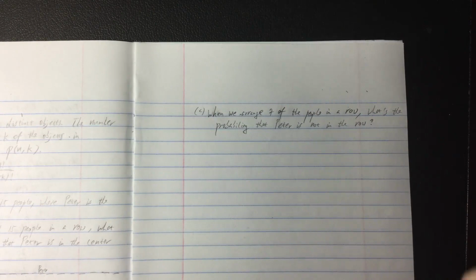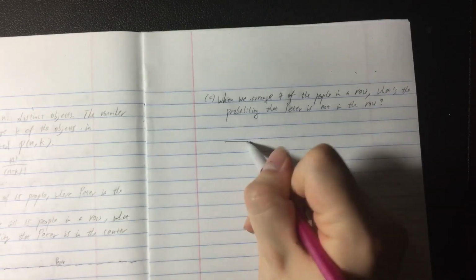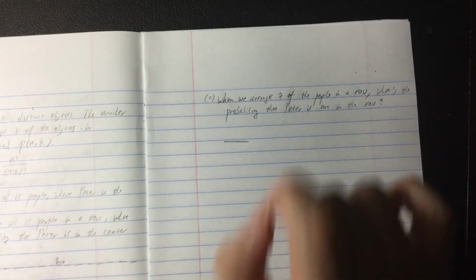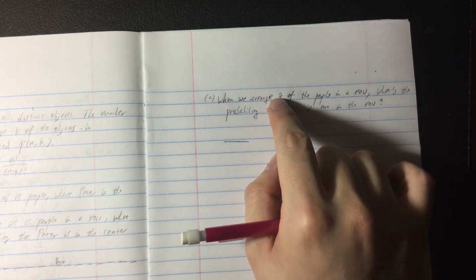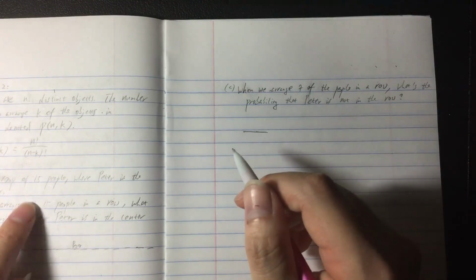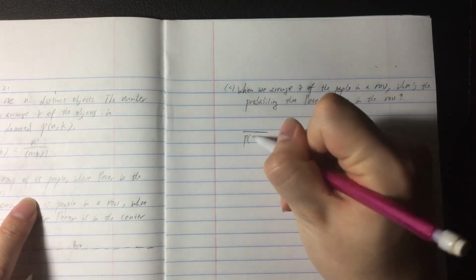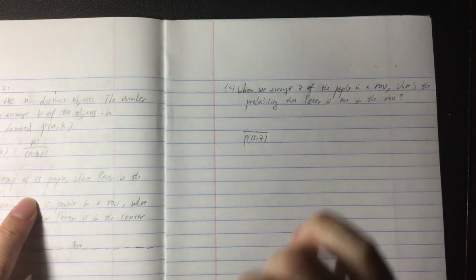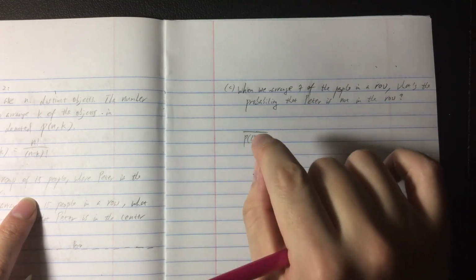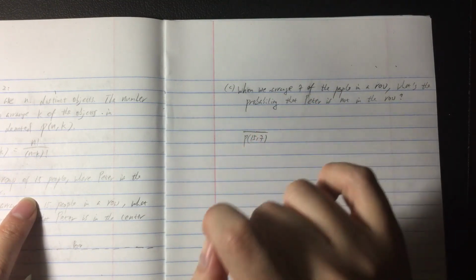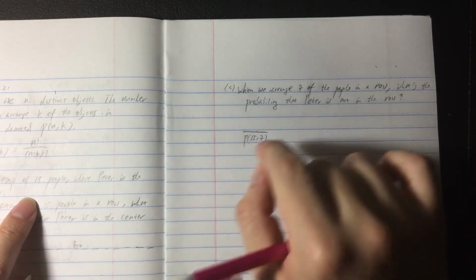Keep it in mind, probability is always the number of favorable outcomes divided by the number of all possible outcomes. For the denominator, the number of all possible outcomes: in how many ways can we arrange 7 people in a row out of 15 people? By permutation rule number 2, that's P(15,7). That's the number of all possible outcomes.